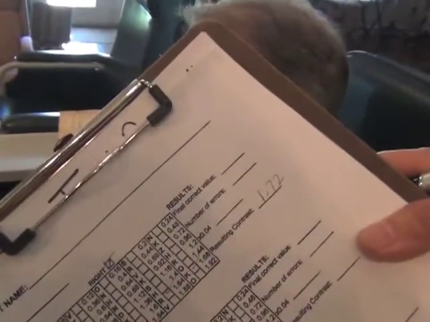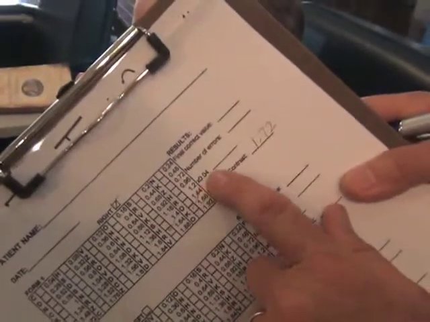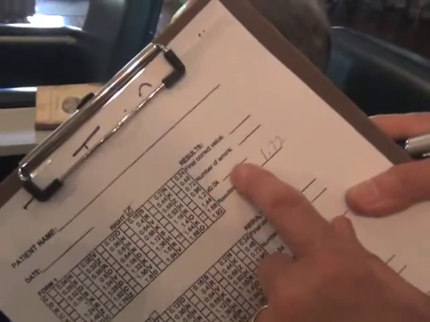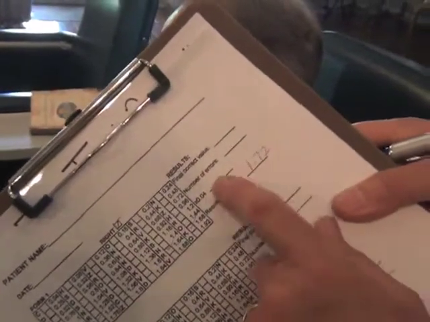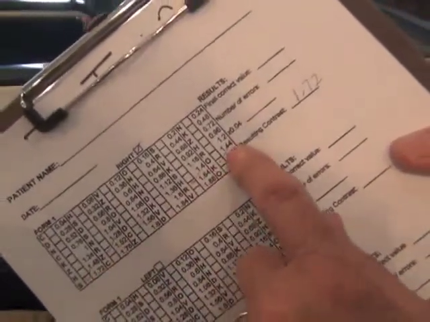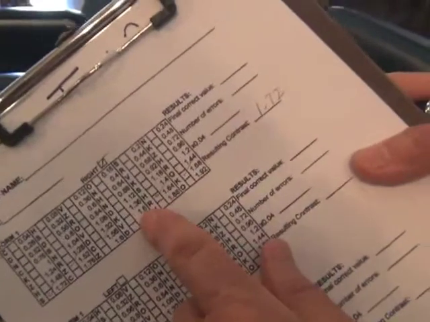Let's say he missed 2. Number of errors 2. 2 times 0.04 would be 0.08. You would subtract that from this value. The one shortcut that I have, if they miss 2, I just go back to 1, 2, so it would be 1.6 to keep it simple.